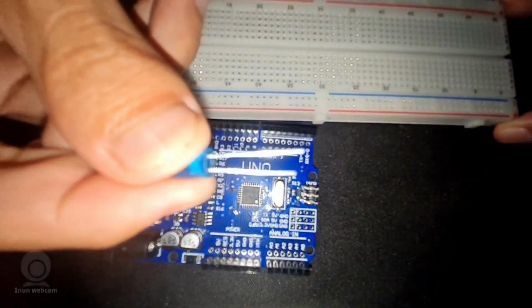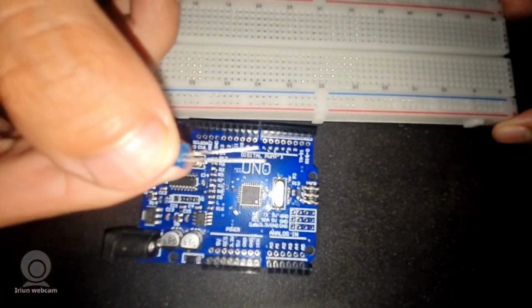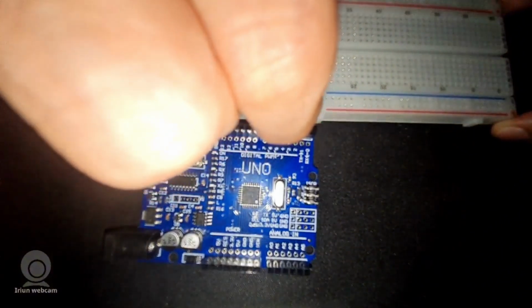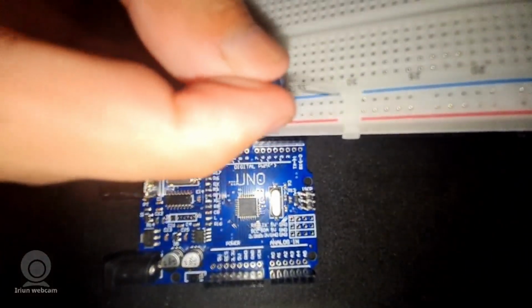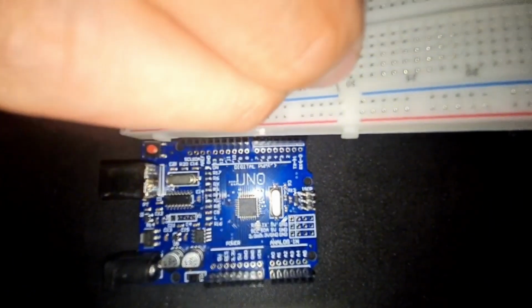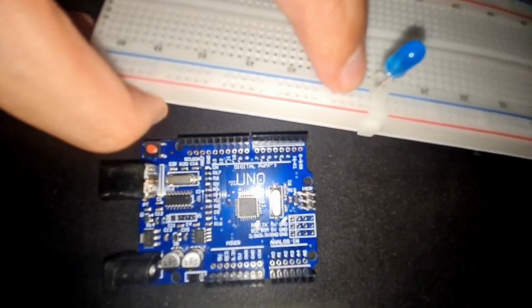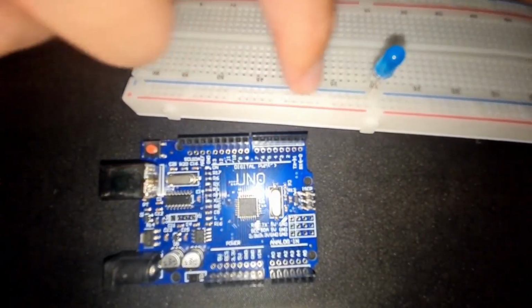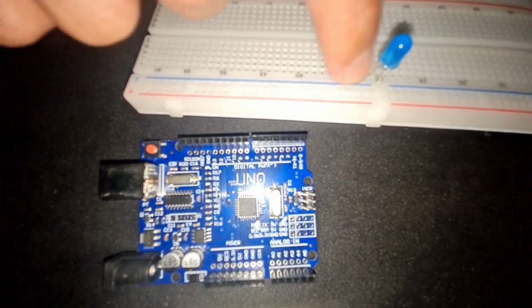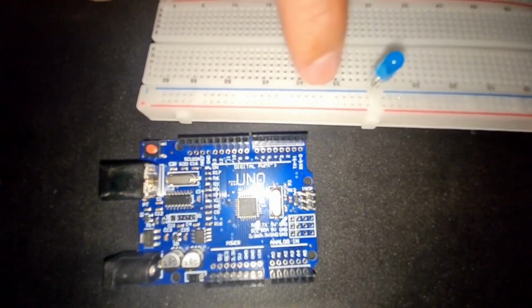So we're gonna put the negative side. The shorter pole is always the negative, and the longer one is the positive. So we're gonna put it here, just like that. I've put it there since it's easier, since it's already connected to this terminal. So whatever we put in this terminal, they are all connected together. So if we put an electric current here, it's gonna send it right over there.